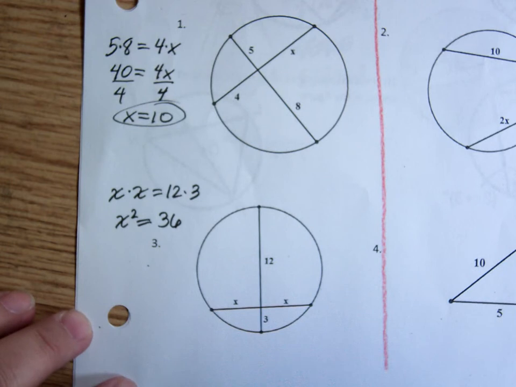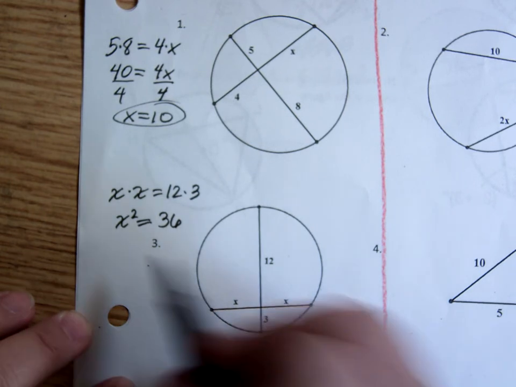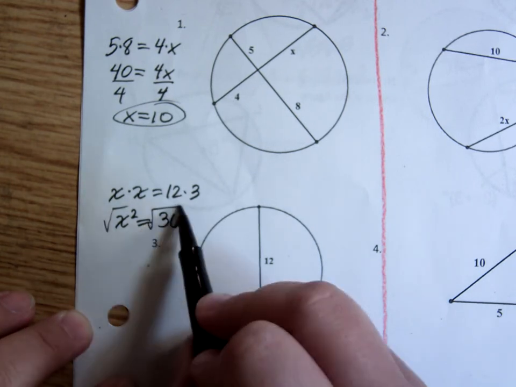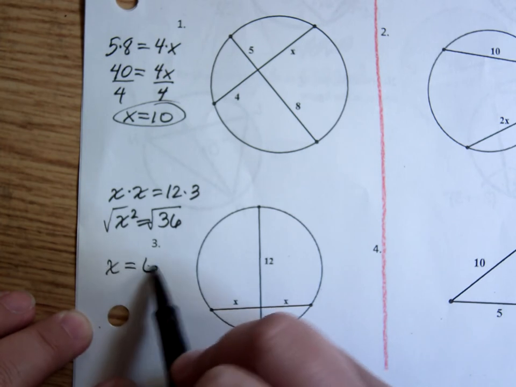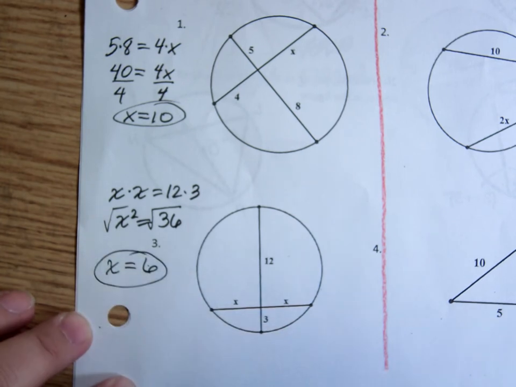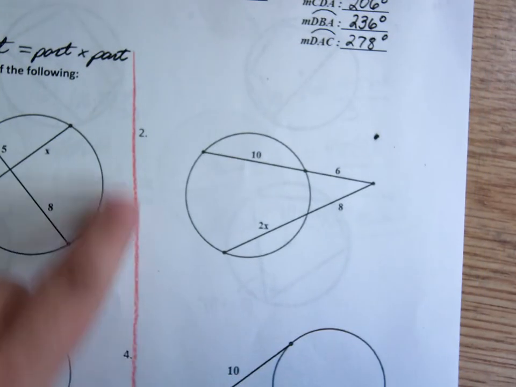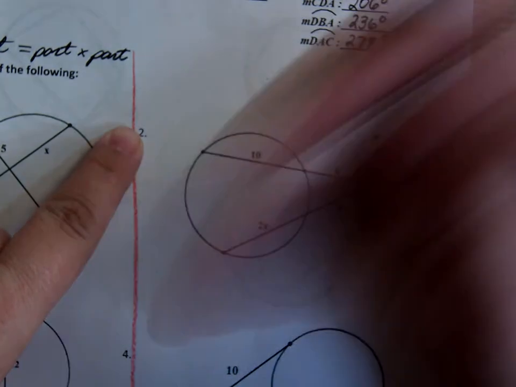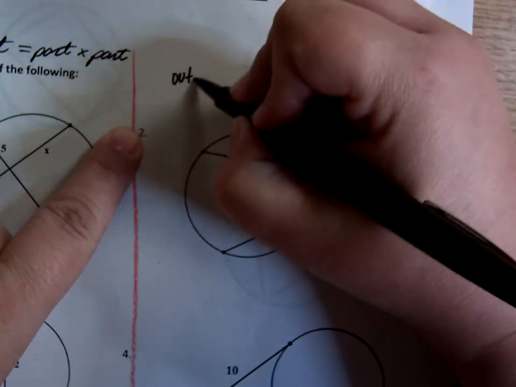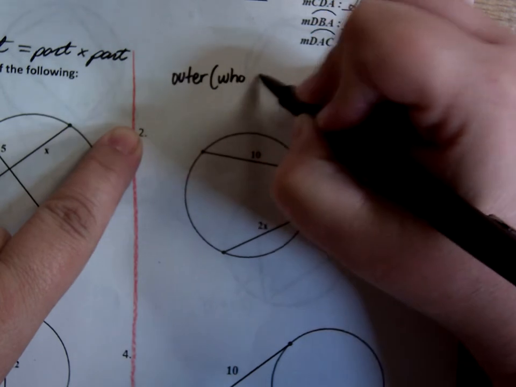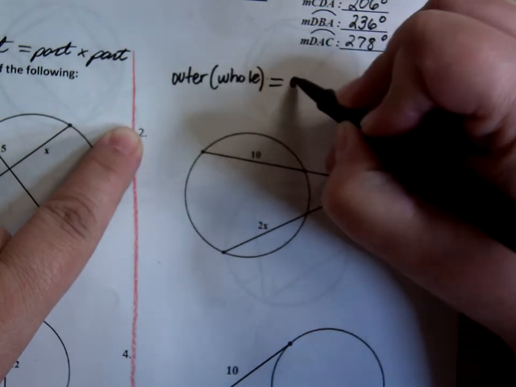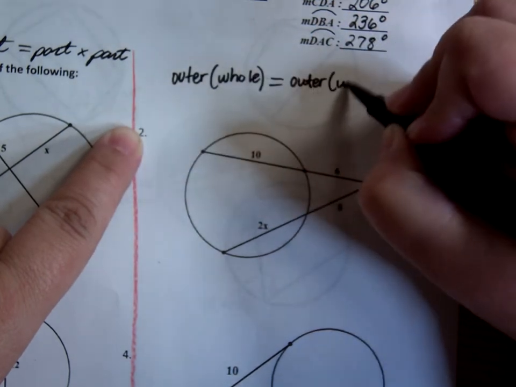What can I square to get 36? If you're not sure, you take the square root. The answer is 6. 6 times 6 equals 36. Now on this other side, the rule is a little different because these segments meet outside the circle. When segments meet outside the circle, we do outer part times the whole segment on one of them equals the outer part times the whole segment on the other one.